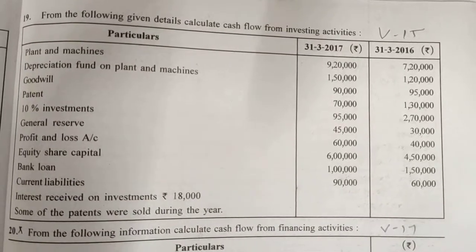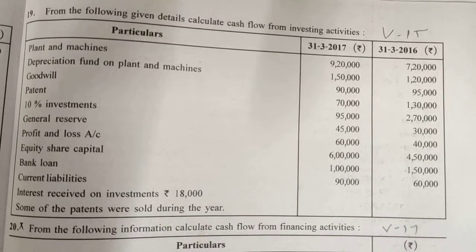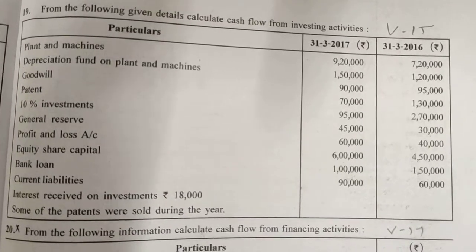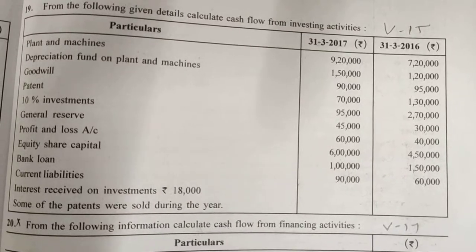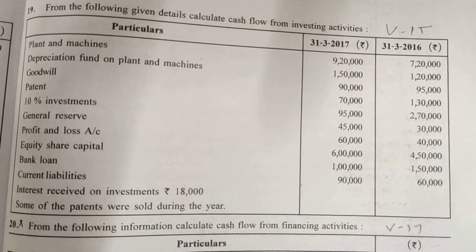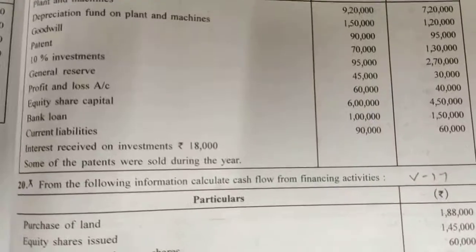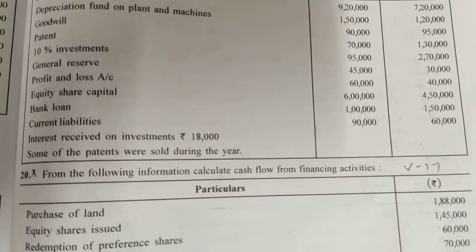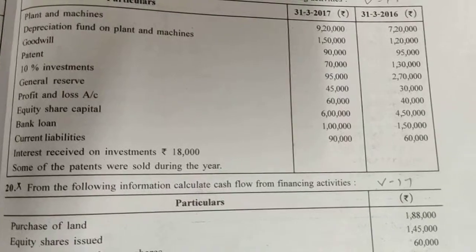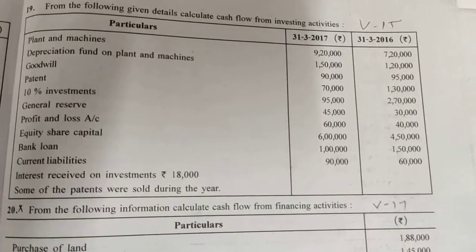Then equity share capital, earlier it was rupees 4,50,000, now it is 6 lakh, so there is an increase of rupees 1,50,000 in equity share capital, which is a cash inflow, but it is from financing activities, so it will not be considered while making statement of cash flow from investing activities.